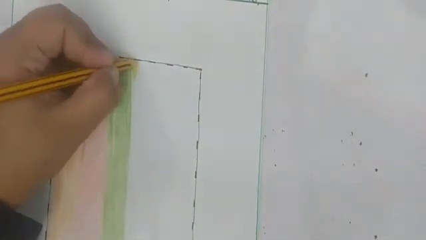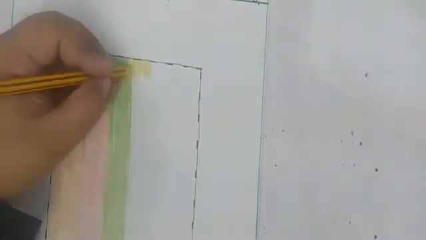Okay. Now we use blue color. First we use orange color, then red, and this one is yellow color.